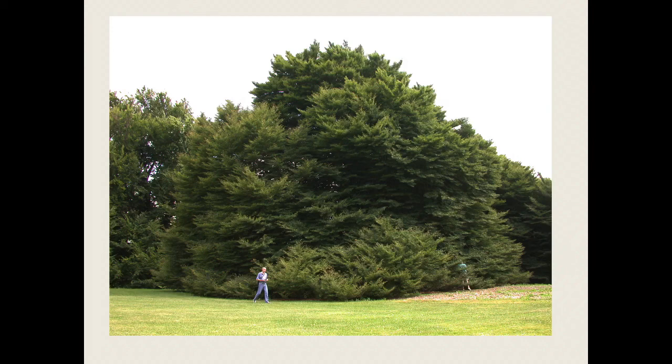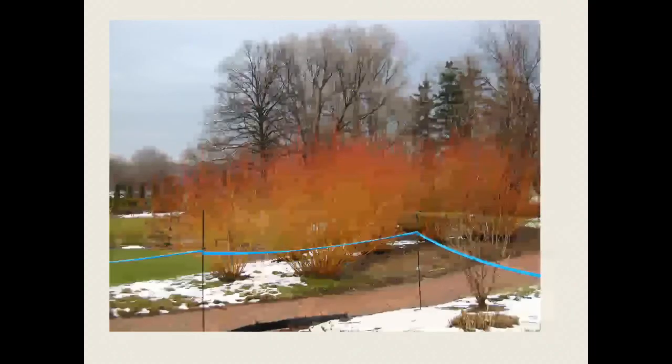This is a beech. This is a European beech. You can see the people, so it gives you an idea of how tall these plants can get. And if you're going to have a situation where you can allow the plant to live for 150, 200, 300 plus years, then you need to make sure there's space for that sort of thing.